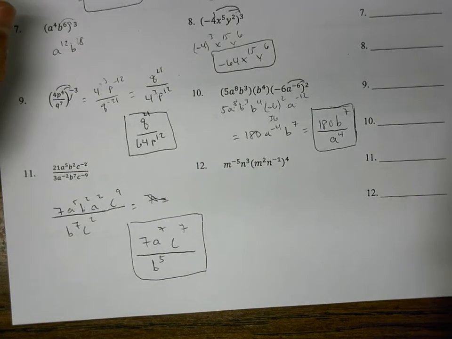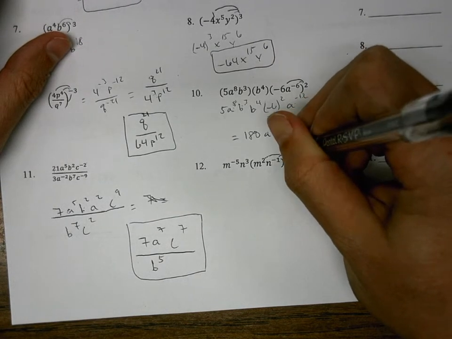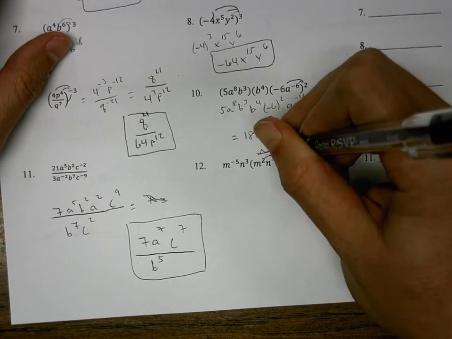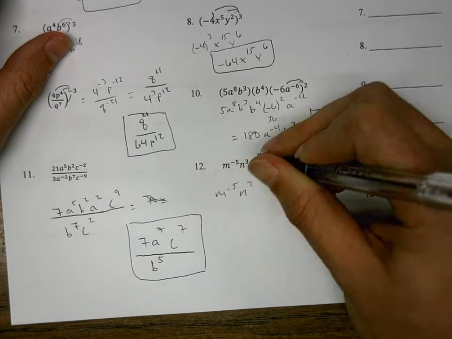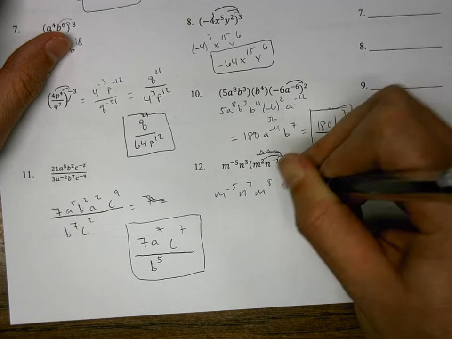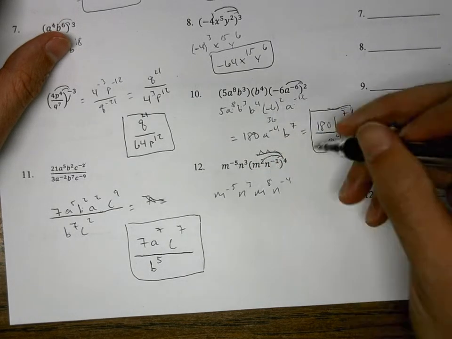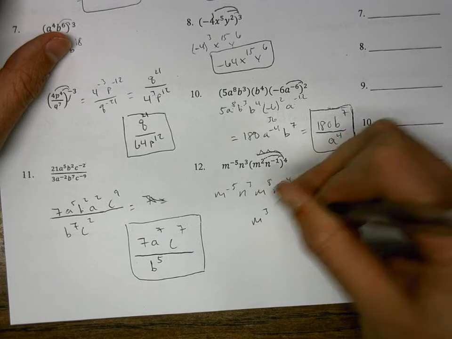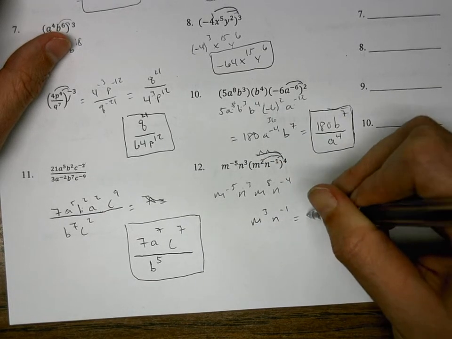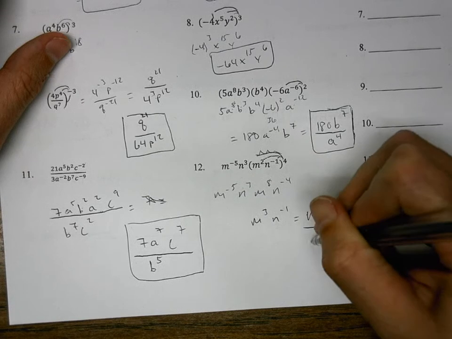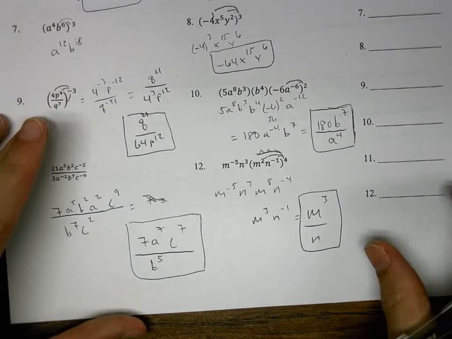For number 12, we're going to distribute only twice. So this is m to the negative 5th, n to the 3rd, m to the 8th, n to the negative 4th. So negative 5 plus 8 gives you m to the 3rd. 3 minus 4 gives you n to the negative 1. And you drop the negative exponent to have that as your final answer. That's the first page.